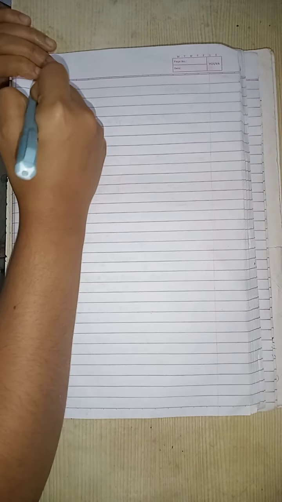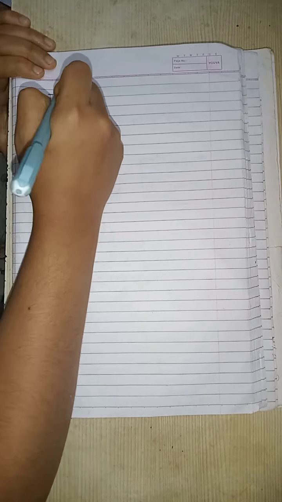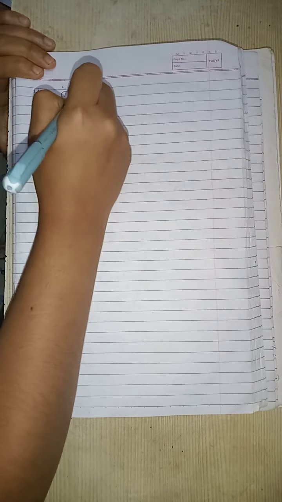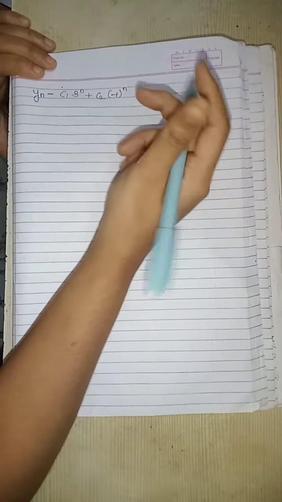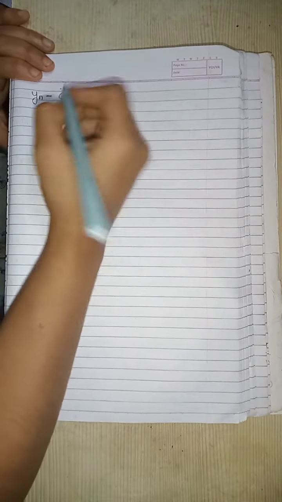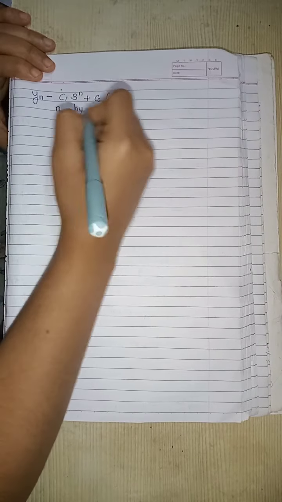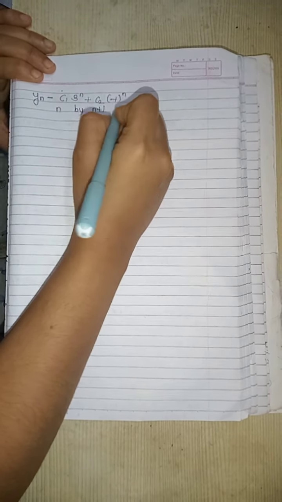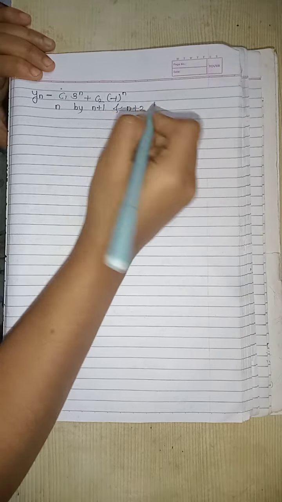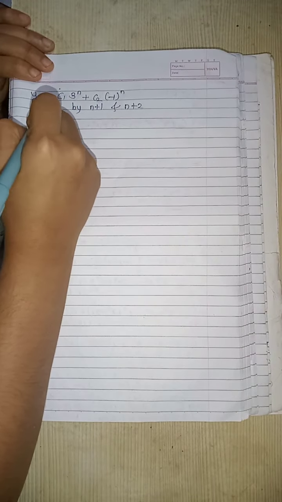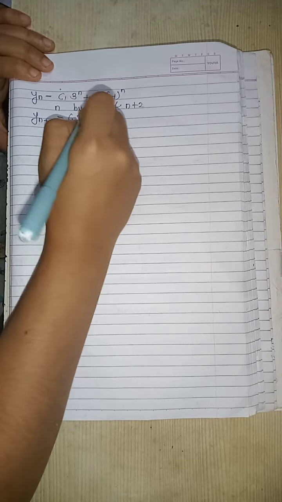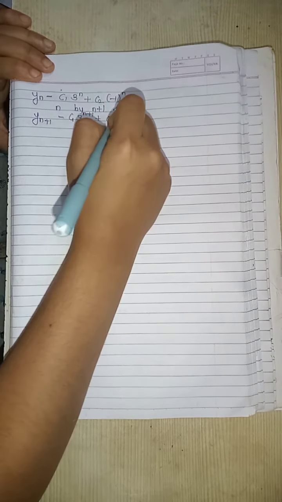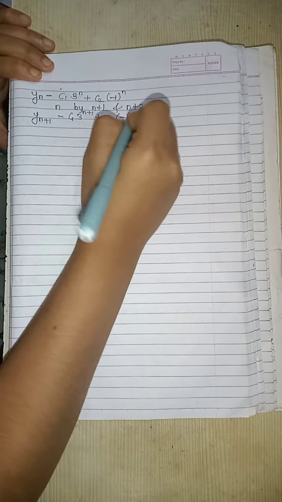Now let's see an example. It is given as yn equals c1 into 3 raised to n plus c2 into minus 1 raised to n. The steps we need to follow: first, we substitute n by n plus 1 and n plus 2. So you get yn plus 1 equals c1 into 3 raised to n plus 1 plus c2 into minus 1 raised to n plus 1.